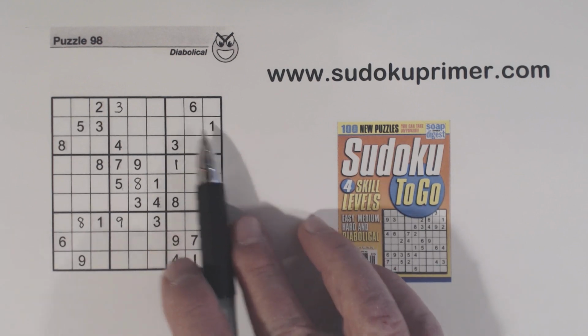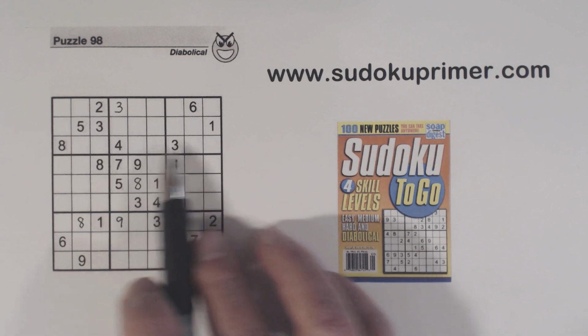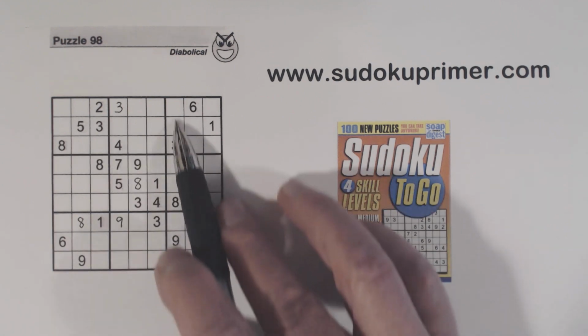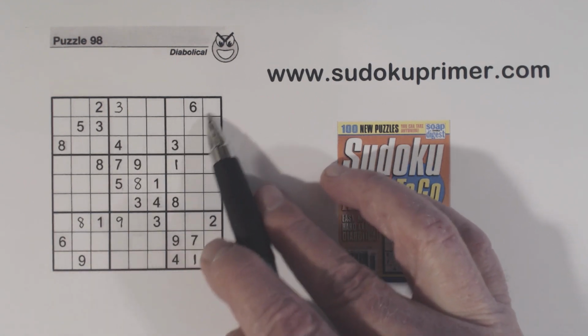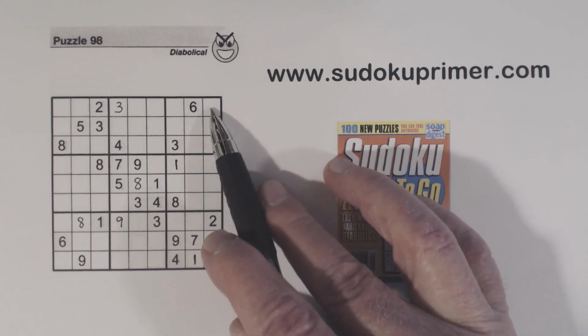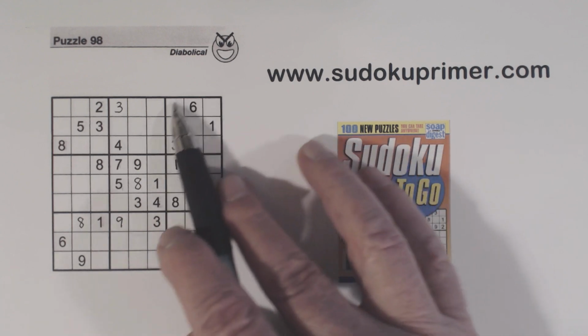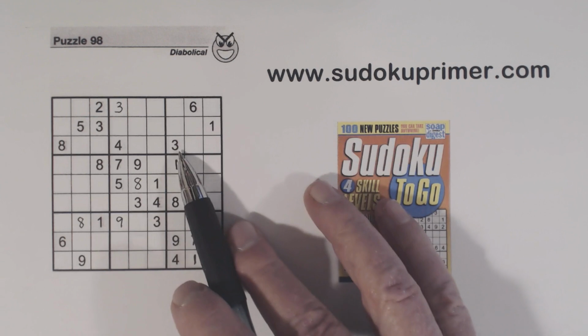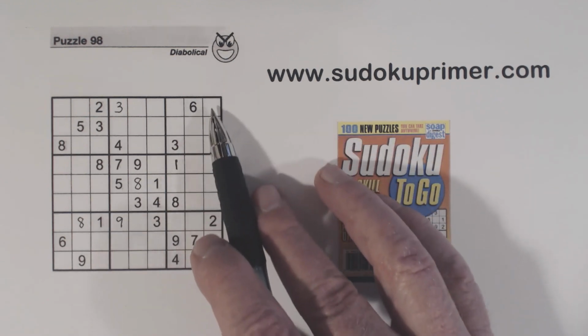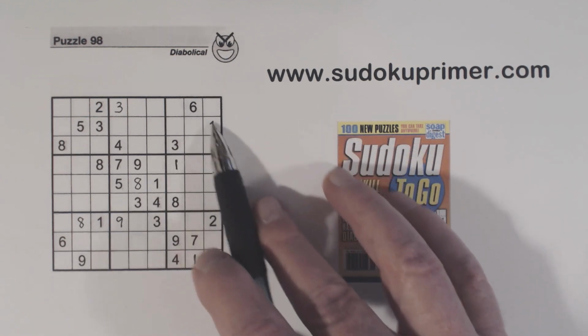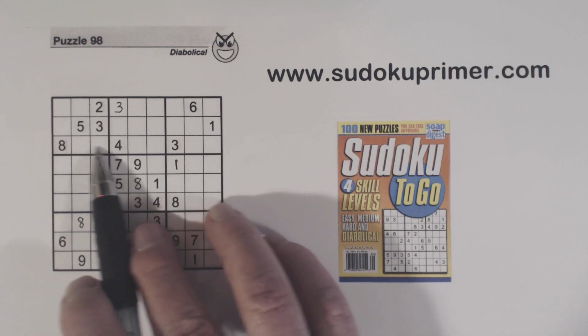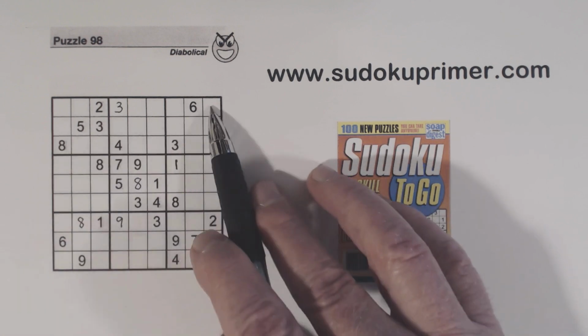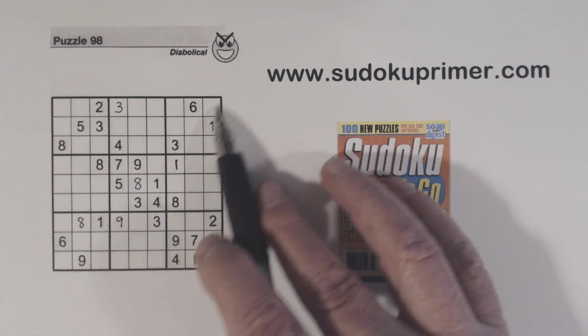Same situation. We have an 8 and a 4 here and an 8 and a 4 here. So these are 4-8 twins. That creates another hidden corner pattern here. Now in this case, we got 4-8 twins there, 6 and 1. We got an 8 and a 4 there. They're already in the box.